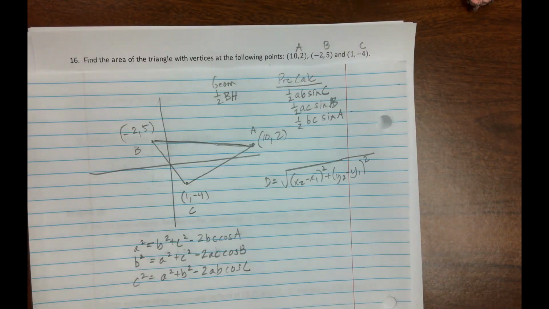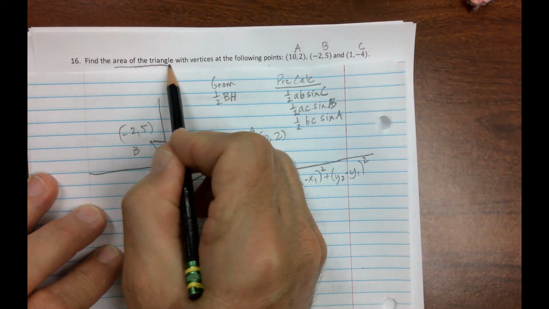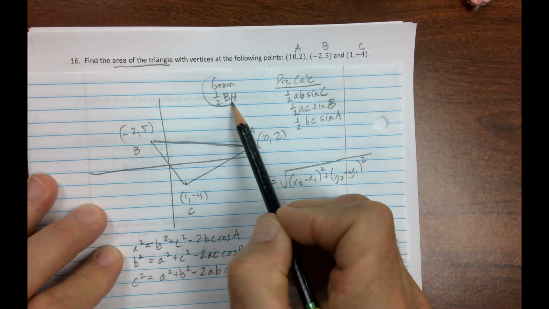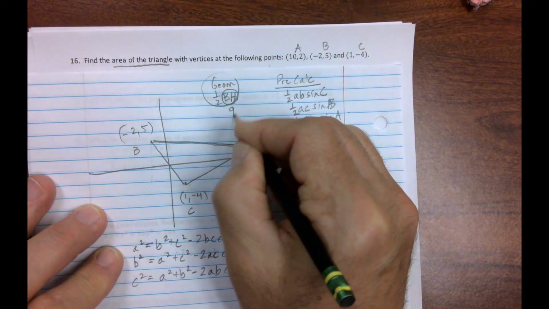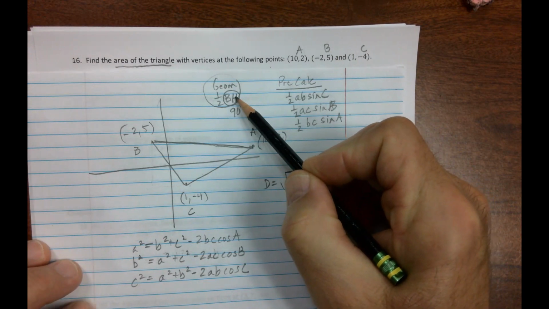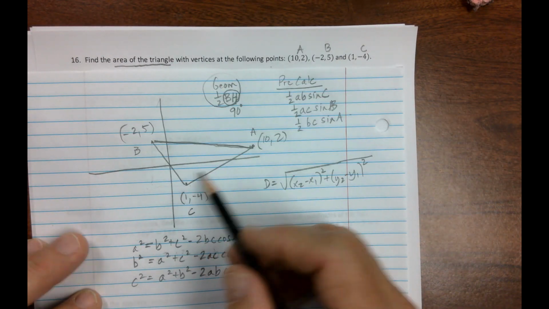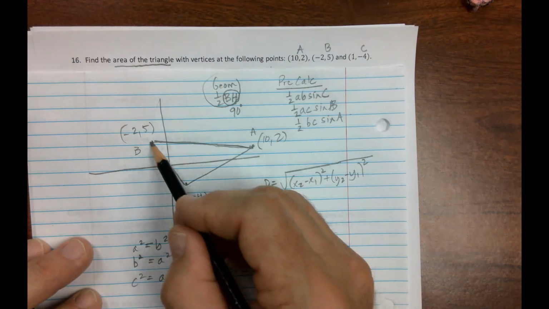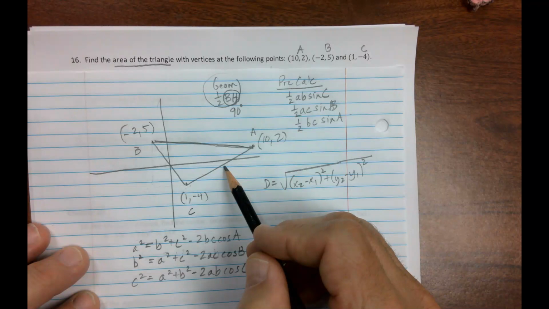All right, so number 16 throws us into a real tough spot mathematically. He gives us this question, find the area of a triangle. Well, geometry, we got 1/2 base times height as long as the base and the height form a 90-degree triangle. So what I would do is I'd try to find out, does this, it looks like a 90. If it is, then this is my base, this is my height. I just multiply the lengths by themselves and take half.